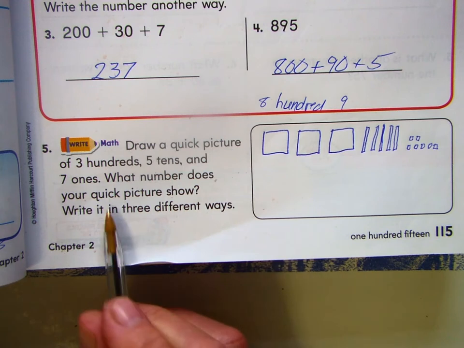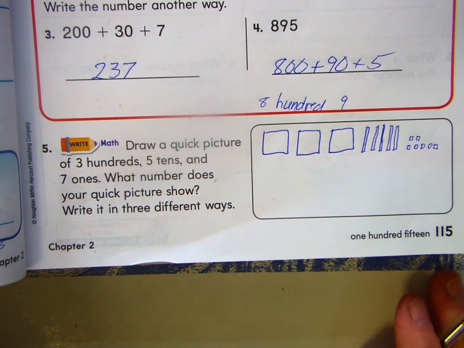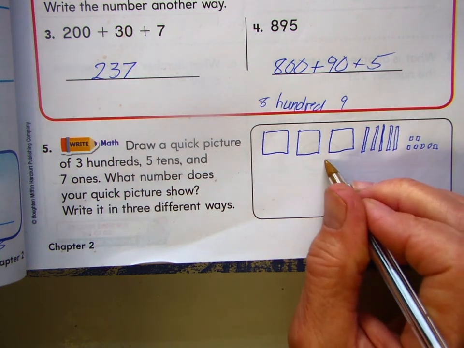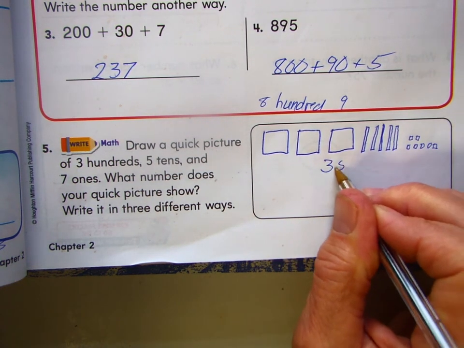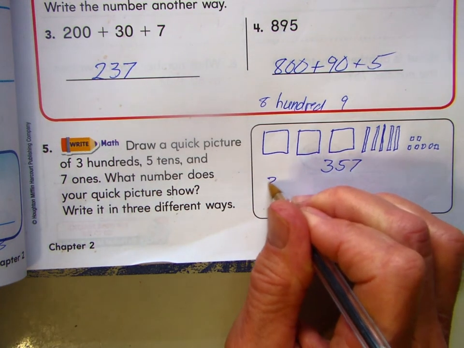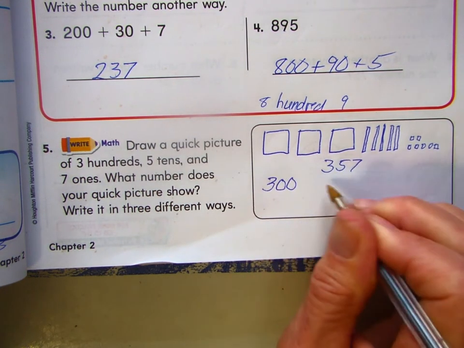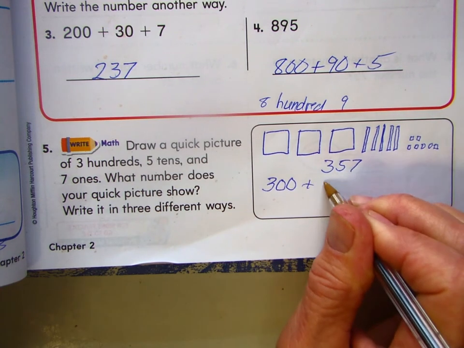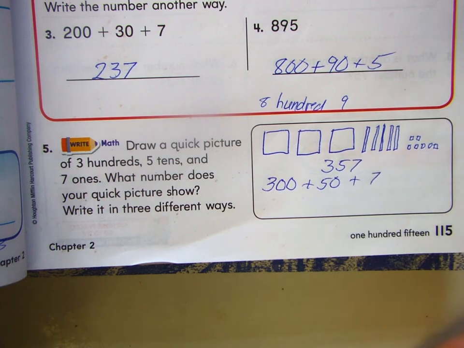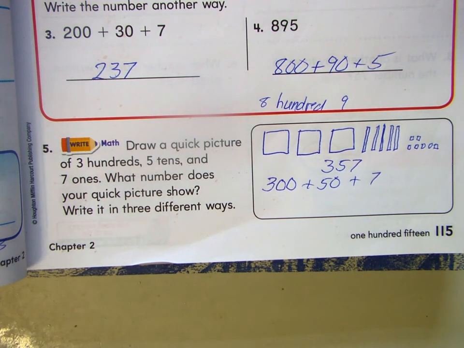Duh. Write it in 3 different ways. Okay, 3 different ways. The easiest way is 357. I left lots of room because I got to do 3 different ways, right? 357. ¿Qué otra manera? Sumando: 300 más what? 50 más 7, right? You all knew that? What's another way?